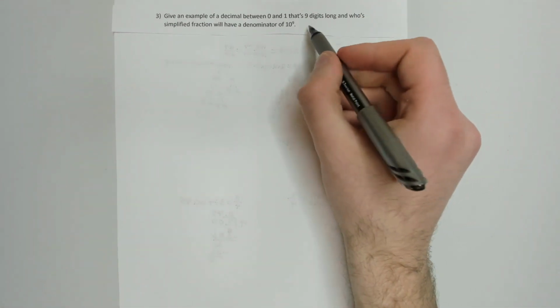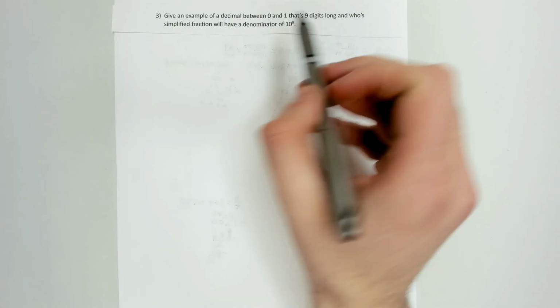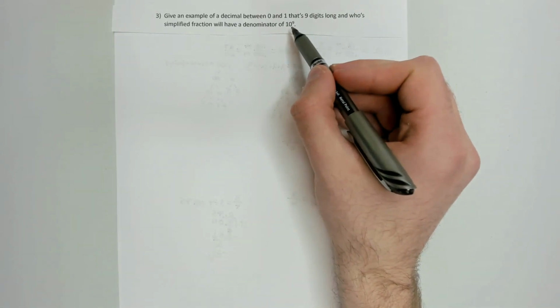All right, so question 3 says, give an example of a decimal between 0 and 1 that's 9 digits long and whose simplified fraction will have a denominator of 10 to the 9th. Okay, so we're supposed to come up with a decimal that's 9 digits long, but we have to make sure that its simplified fraction has a denominator of 10 to the 9th.